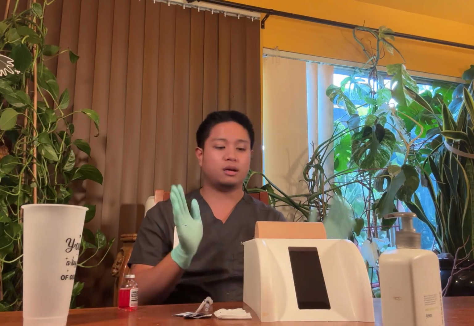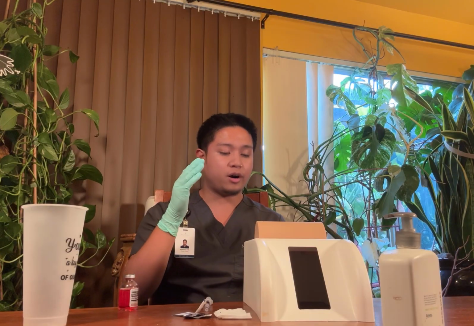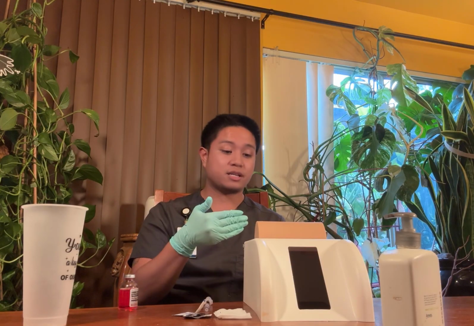Now I can move on to assessing for a proper injection site. So now we're going to look at the patient. We're going to have them lay on the left side, where their right hip is facing towards me and exposed. Now we're going to locate the site using some anatomical landmarks.